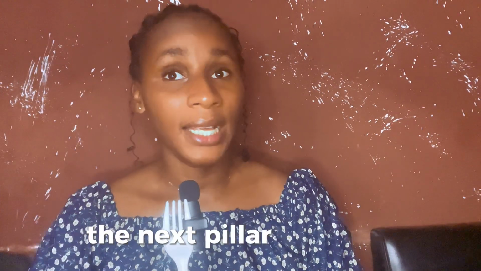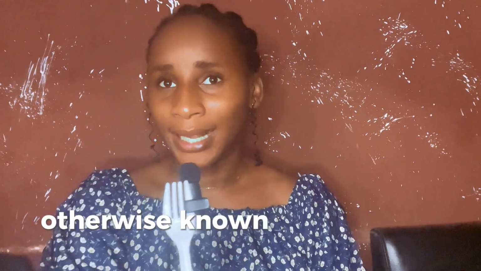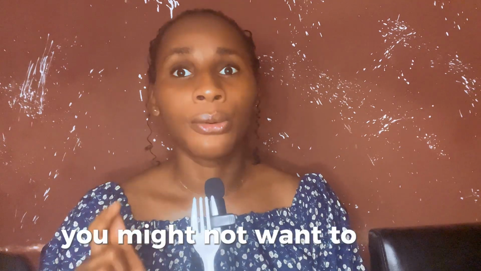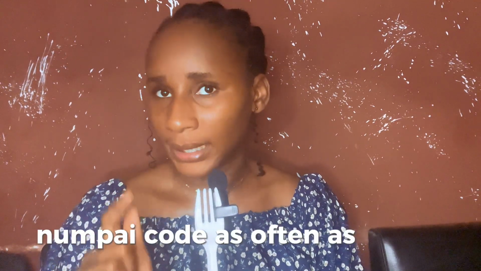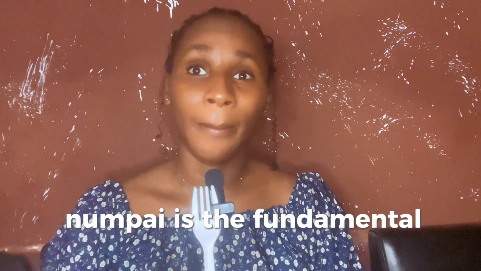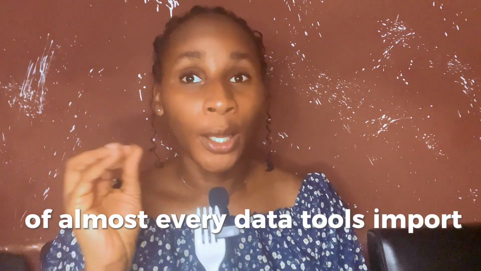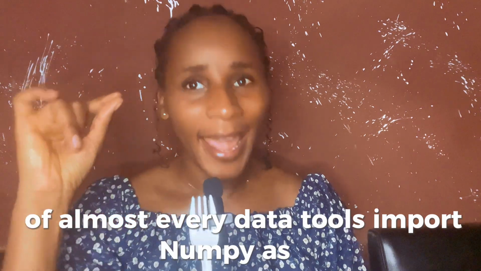The next pillar is NumPy, otherwise known as the math engine. NumPy stands for numerical Python. You might not write NumPy code as often as Pandas, but NumPy is the fundamental engine running under the hood of almost every data tool. Import NumPy as np.